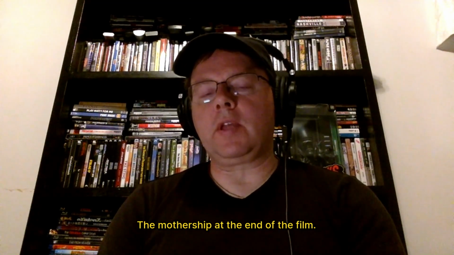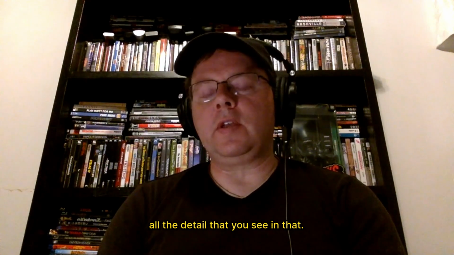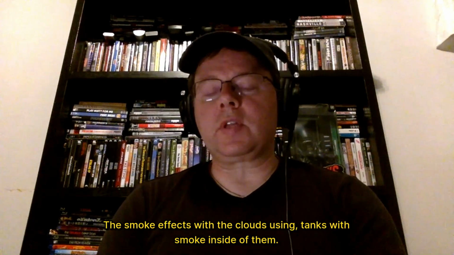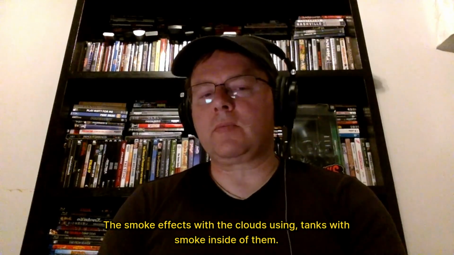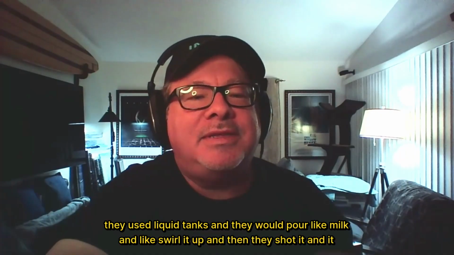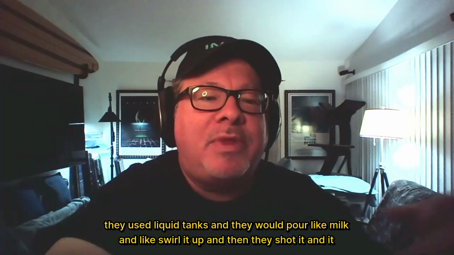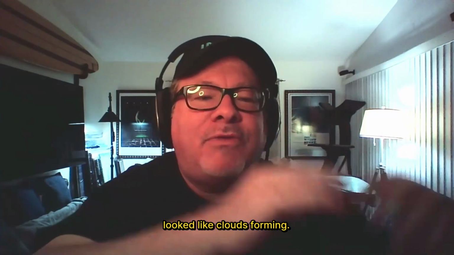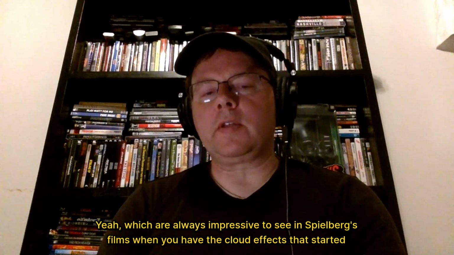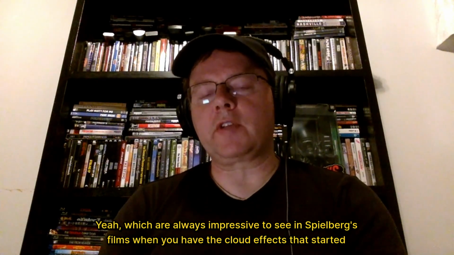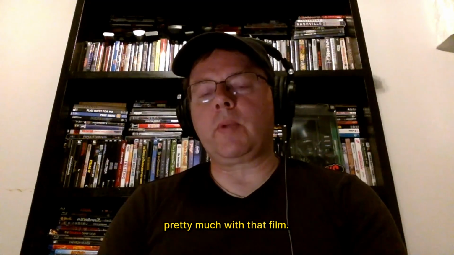The mothership at the end of the film, all the detail that you see in that, the smoke effects with the clouds using tanks with smoke inside of it. They used liquid tanks and they would pour milk and swirl it up and then they shot it and it looked like clouds forming. Those cloud effects are always impressive to see in Spielberg's films, and they started pretty much with that film.